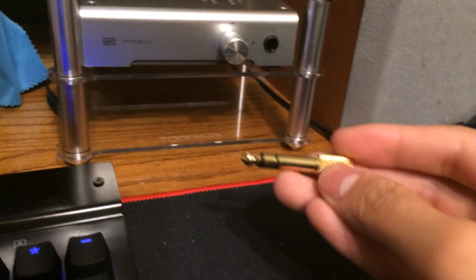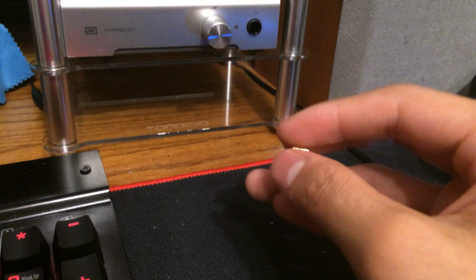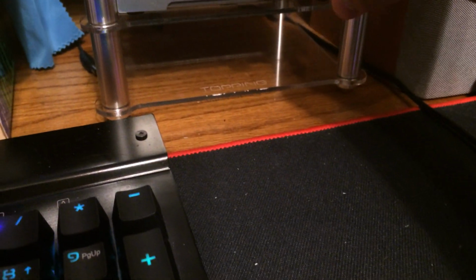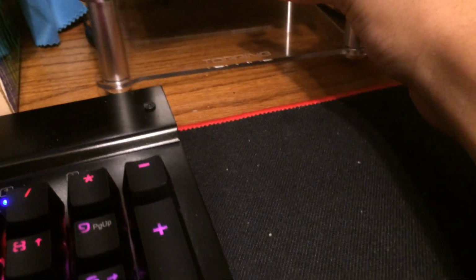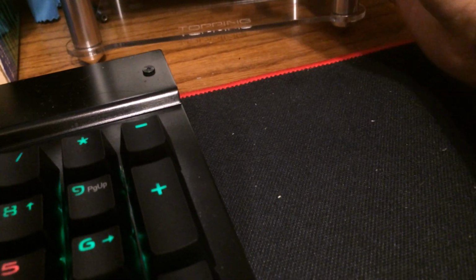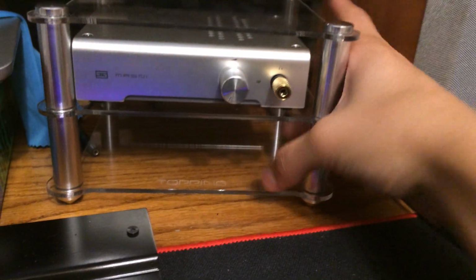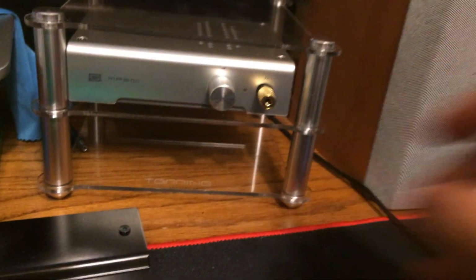Yeah, so I have a 1/4 inch to 3.5mm adapter. Just plug that in, whatever. Because my headphones use 3.5mm, but besides the point. So yeah, that's how it is. Let's talk about headphones.